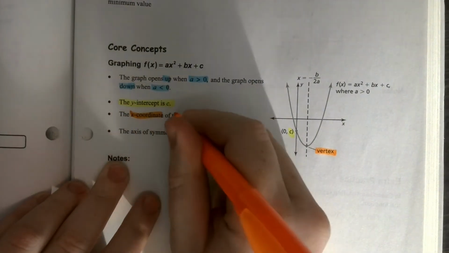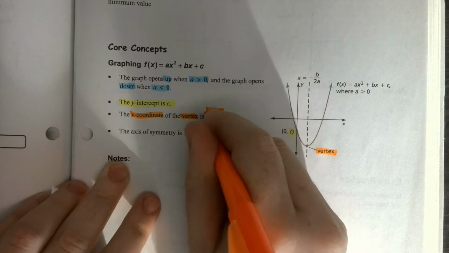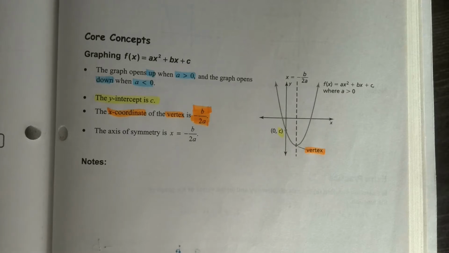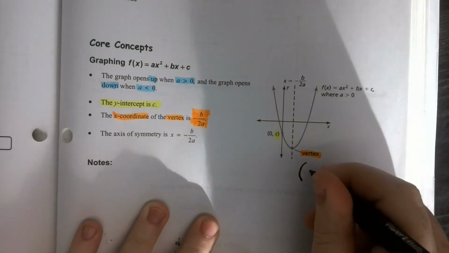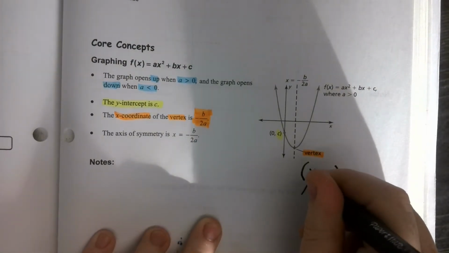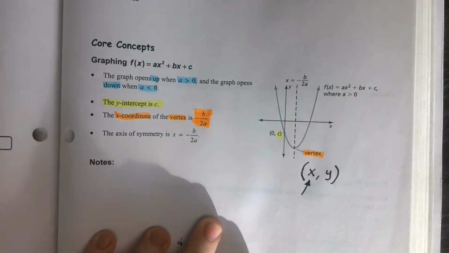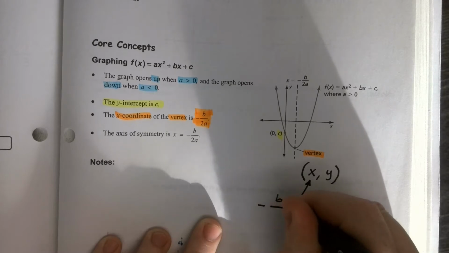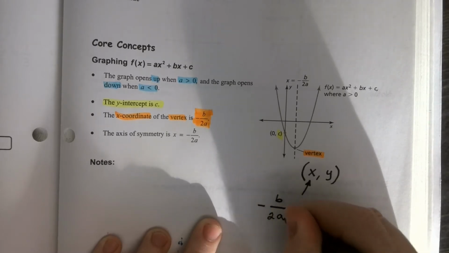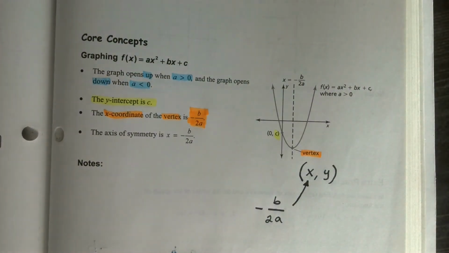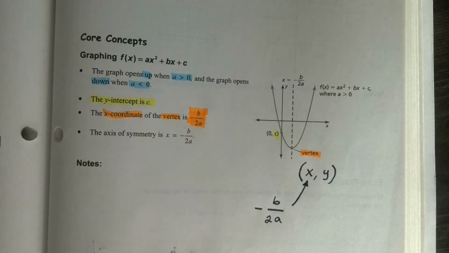The x-coordinate of the vertex is negative b divided by 2a. You have to use a formula to figure out where your vertex is. So again, the vertex coordinates are x comma y. And to find this x-coordinate, we have to use a formula now. The formula is, take your negative b value and divide it by 2 times your a value, and that will give you the first part of your vertex. We're going to talk about how to find the second part of the vertex in just a little bit.